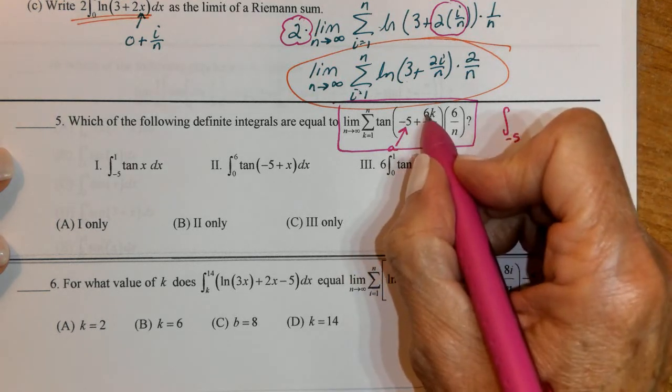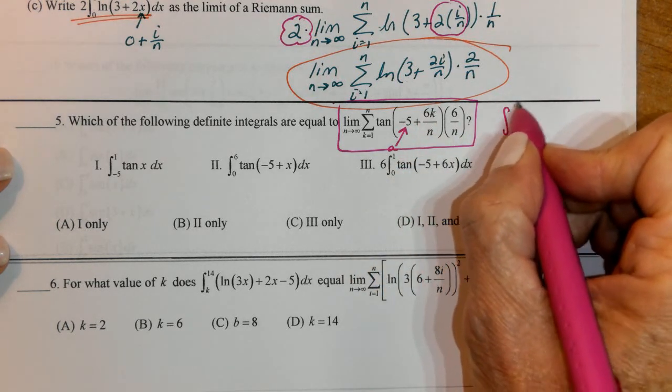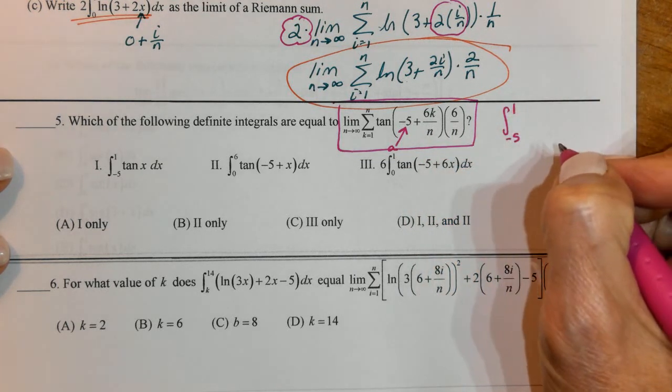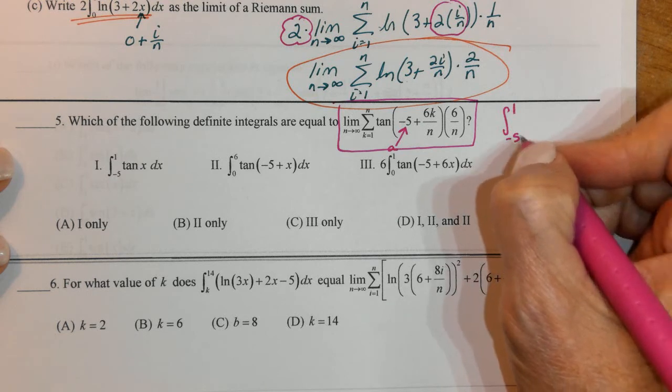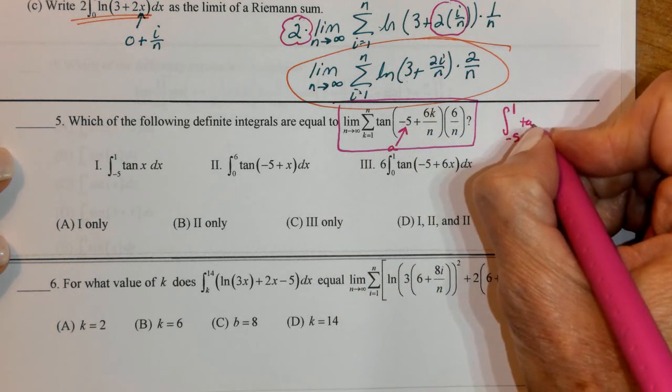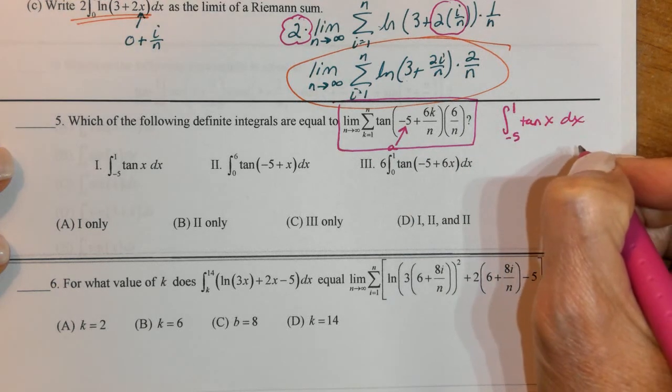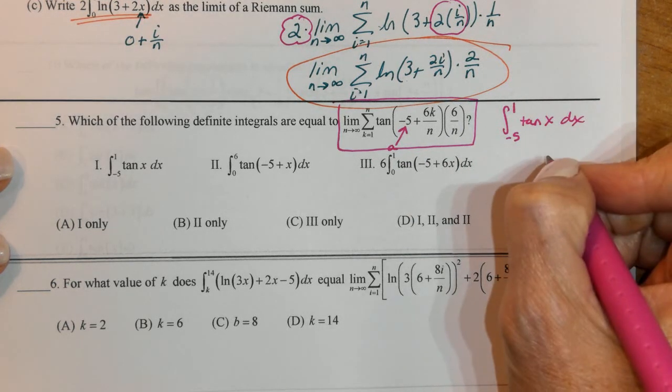If I add 6 to -5, I should get my B value. So -5 plus 6 is 1. Right? And the function looks like tangent of x dx. So that's one way to do it.